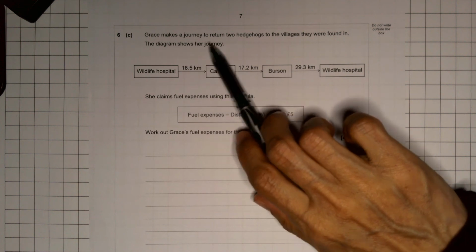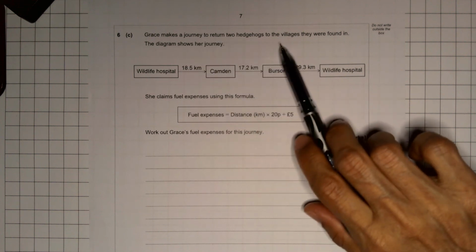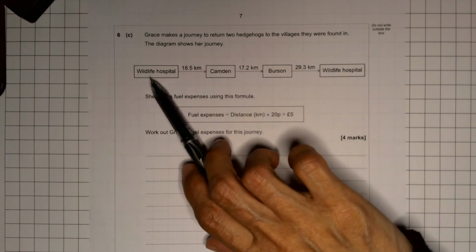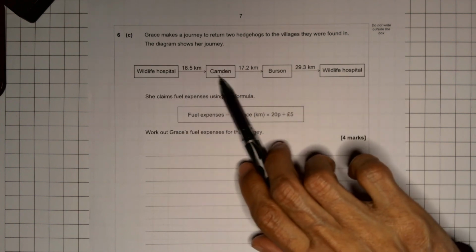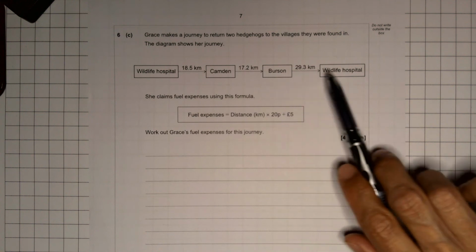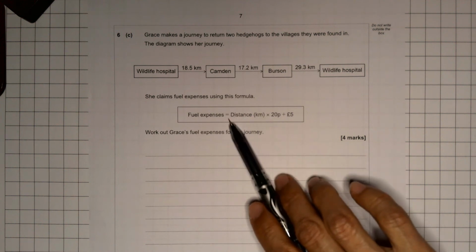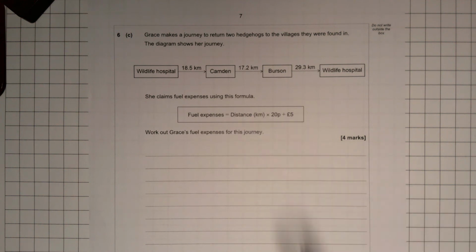We're on to the last question, 6c, and it says Grace makes a journey to return 2 of the hedgehogs to a village where they were found. The diagram shows the journey. So she goes from the hospital to Camden, and there's a distance. Then she goes to Burton, then she goes back to the wildlife hospital. She claims fuel expenses using this formula: the distance she travelled times 20 and then add 5. So we're going to have to work out the distance of her journey.